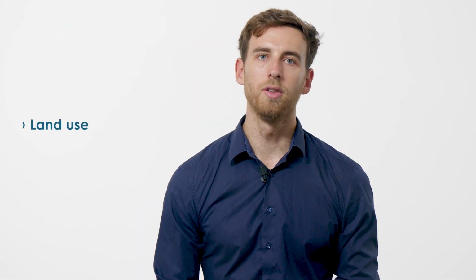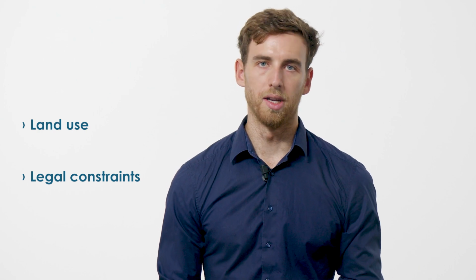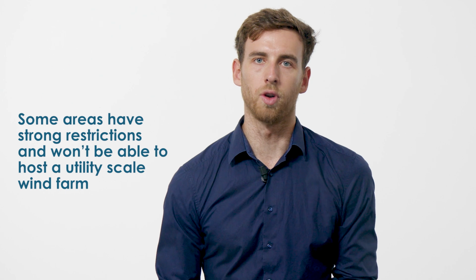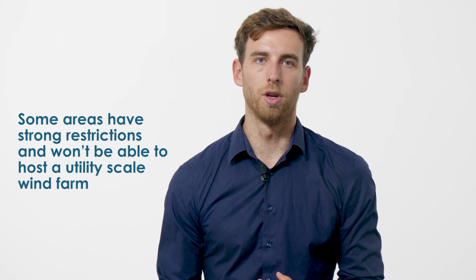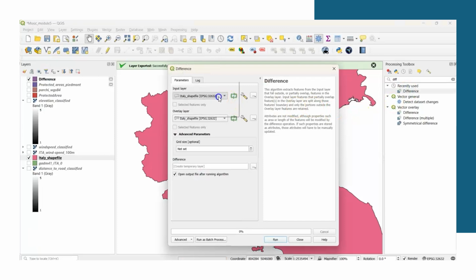A very important factor to consider is the land use and the associated legal constraints. Not all areas are available for renewable energy development. Some areas have strong restrictions and won't be able to host a utility-scale wind farm. To consider this, we will need to exclude national parks, Natura 2000 zones, urban zones, and others.